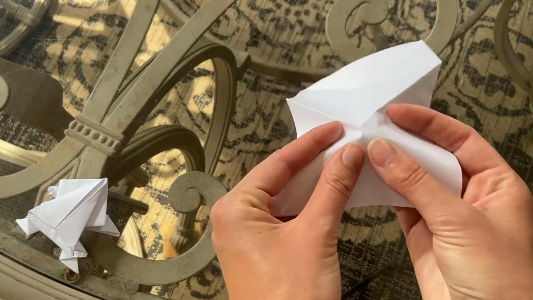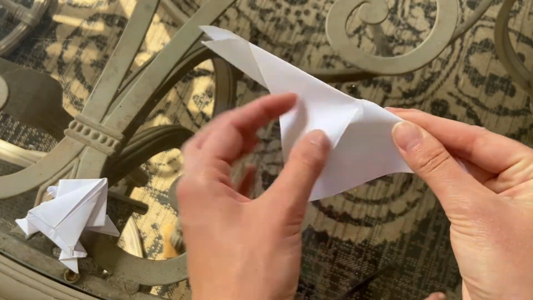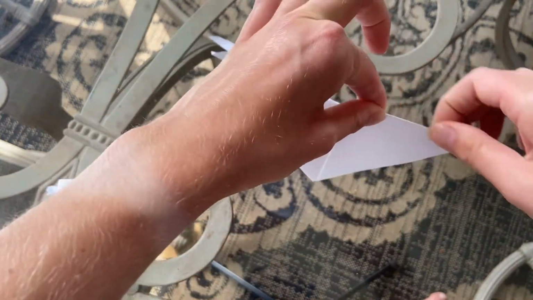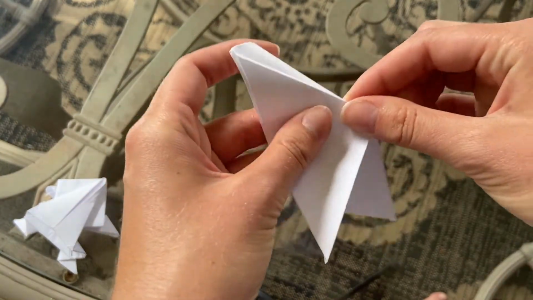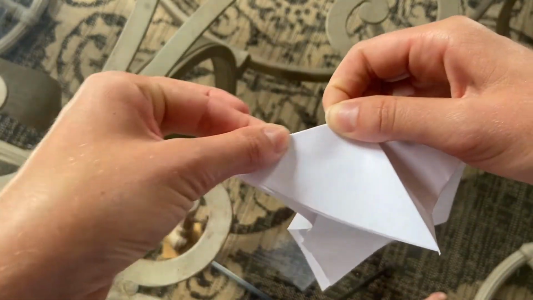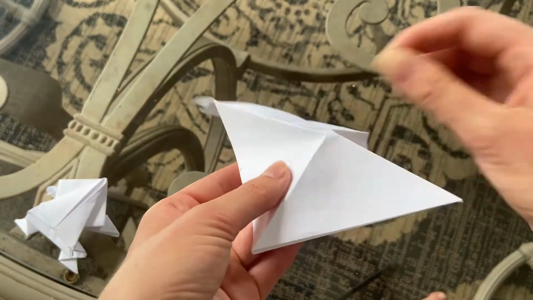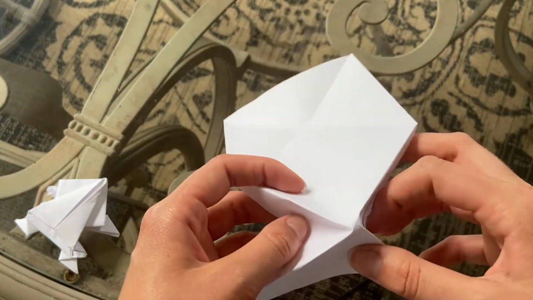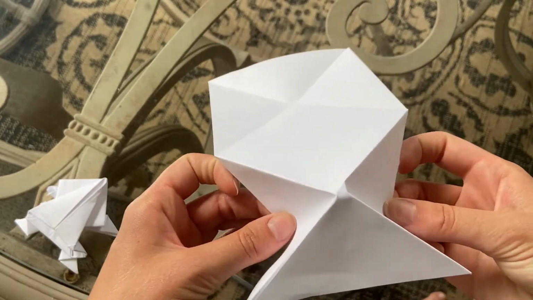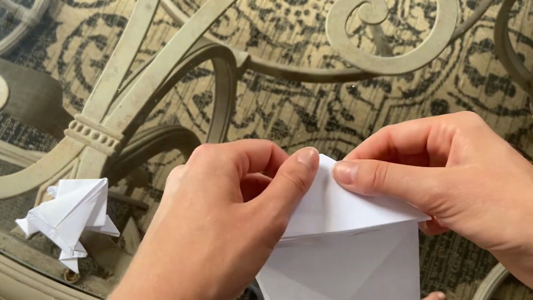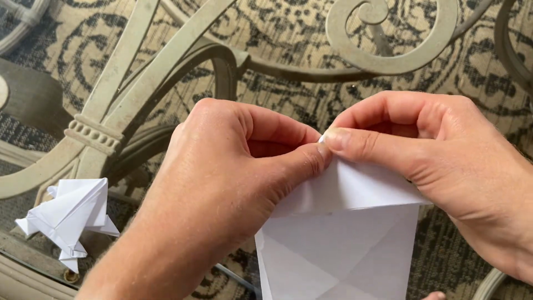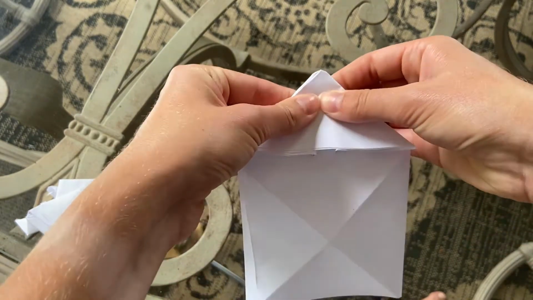So then we're going to come over here and make this triangle. And then fold these inner pieces to the inside. So now it's like one nice triangle.